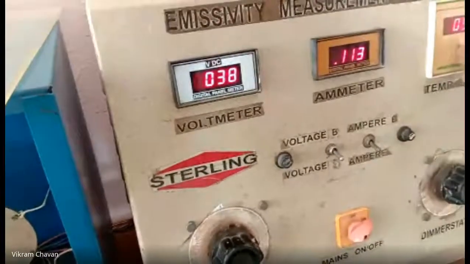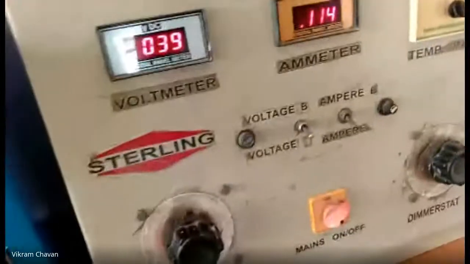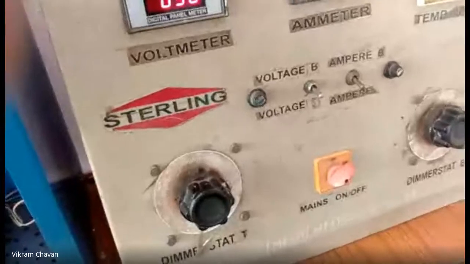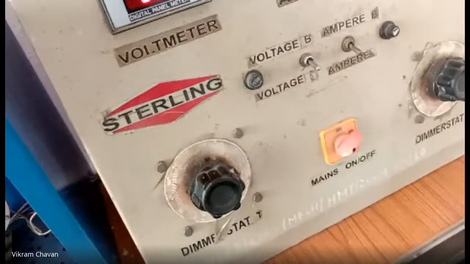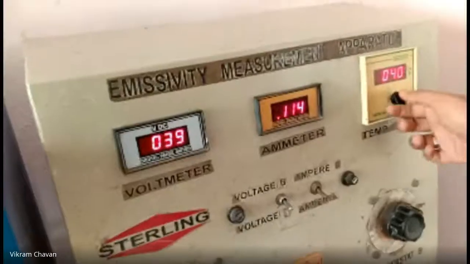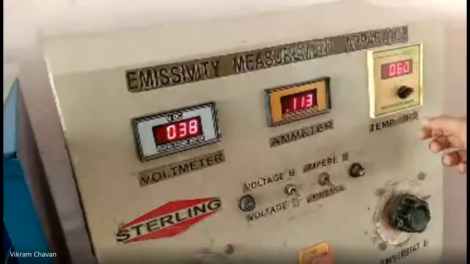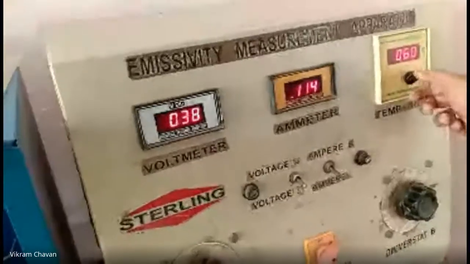Okay, and the initial reading we'll check: 59, and the ambient air temperature. Ambient air reading is 40 degrees Celsius. Okay, 59, and this is also 60.